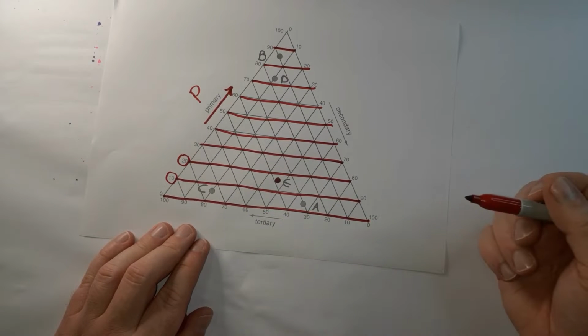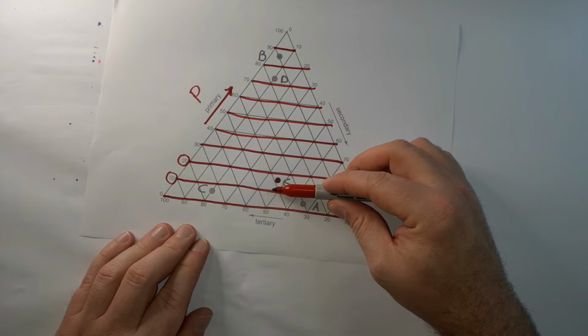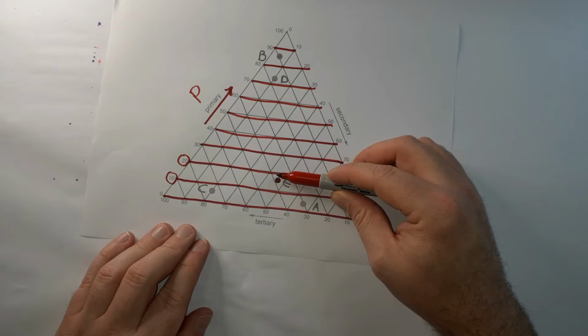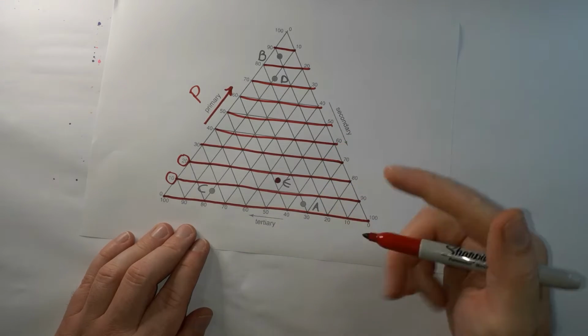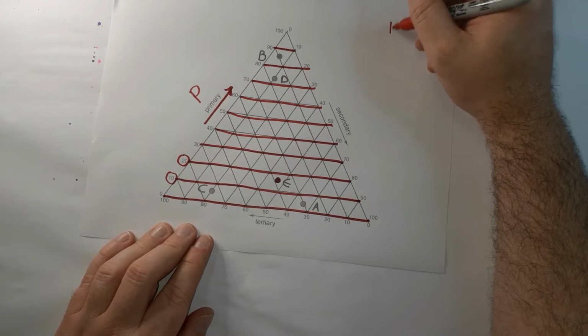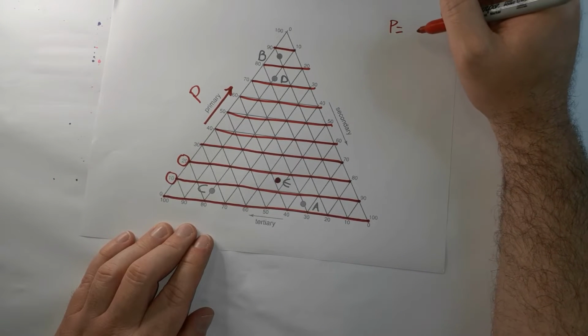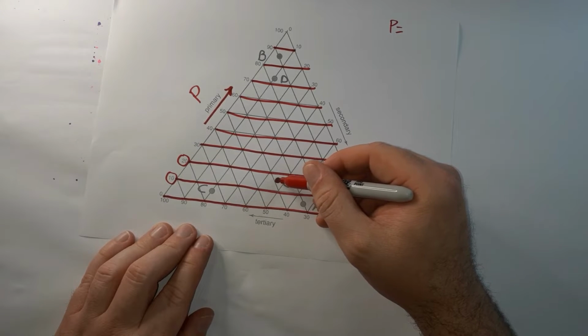So I know it's in the teens. Then I ask myself, well, is it closer to the 10% line, halfway, or closer to the 20% line? And I start to narrow down my thinking to estimate its value. So to me, and I'm just going to write P for primary, for point E, is about, it's just a little bit greater than halfway.